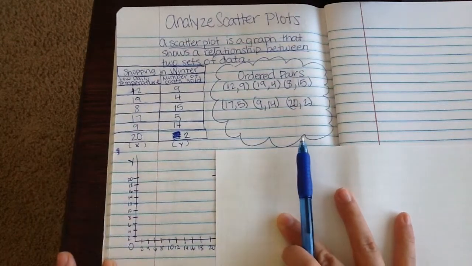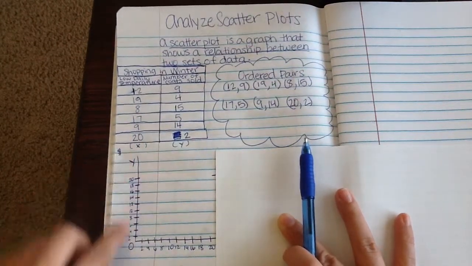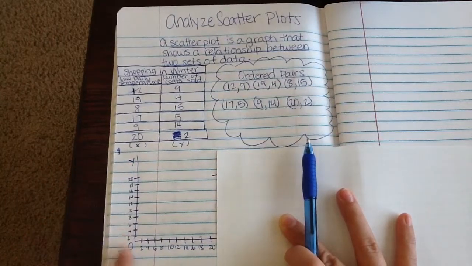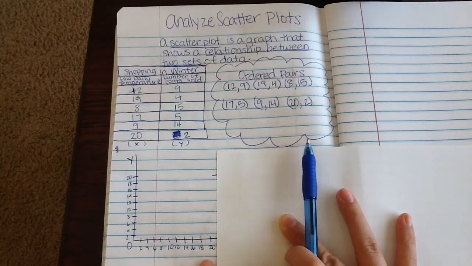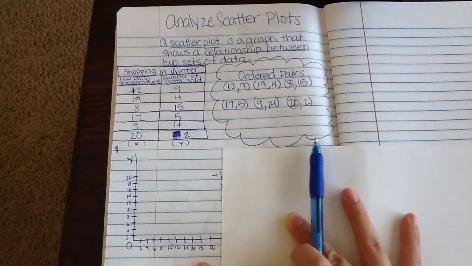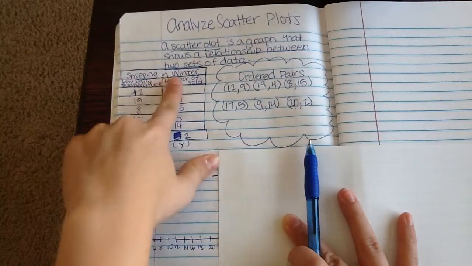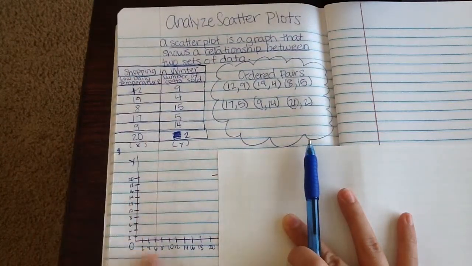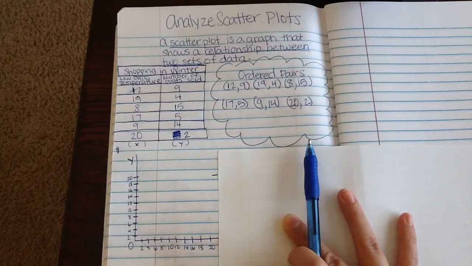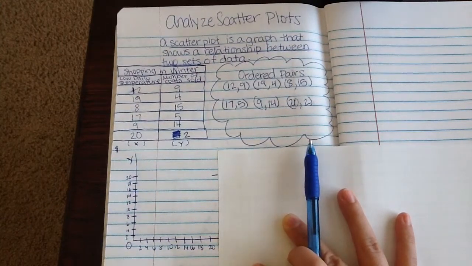Over here, I've written my coordinate grid. Now remember, you have a y-axis on this side and an x-axis down here. The first thing we need to do is come up with a good title for this graph. Now, it's a little different from shopping in winter because we want to see what all of them have to do with each other. So let's go ahead and wait on the title for now.